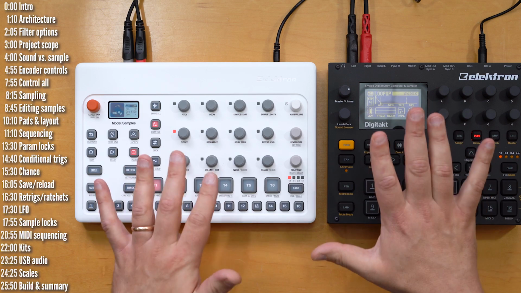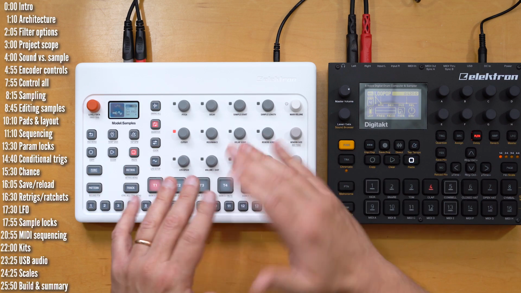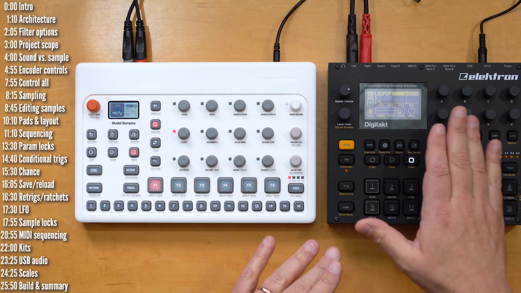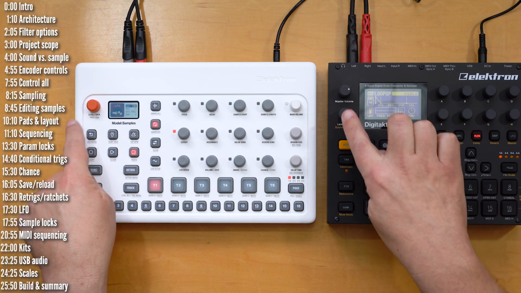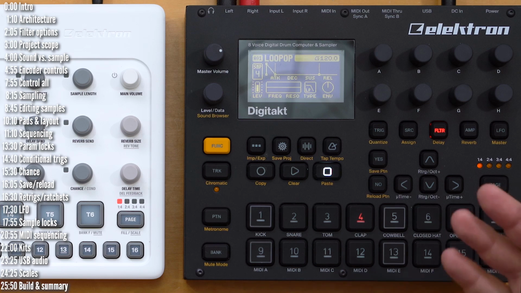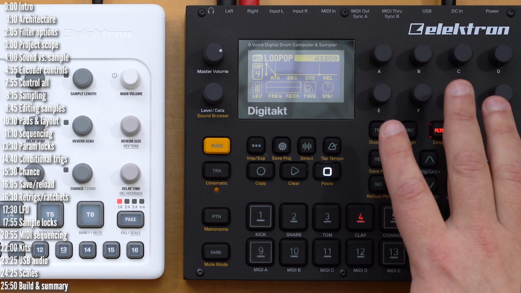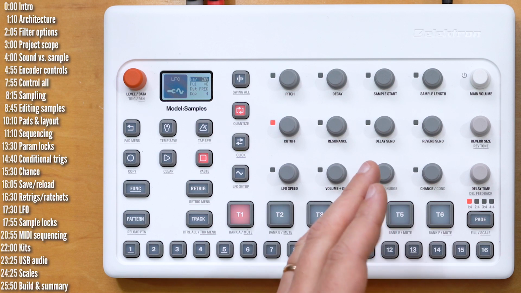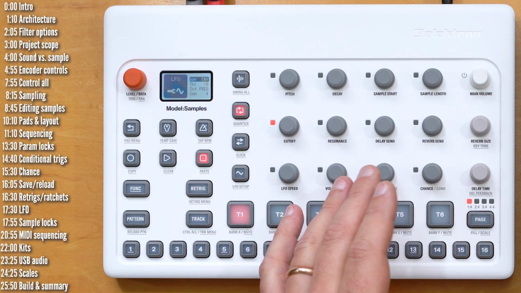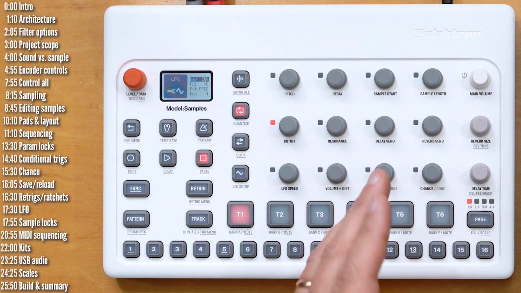One of the things that's quite obvious is that Model Samples has more knobs, or actually encoders, than Digitakt. Both have these volume and level data push encoders / knobs. But aside from that, Digitakt has 8 encoders, whereas there are 14 here. Now, despite having more encoders, the idea behind Model Samples' design is to simplify things and have a faster workflow.